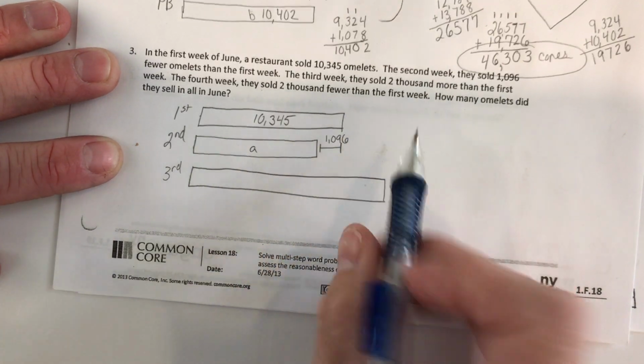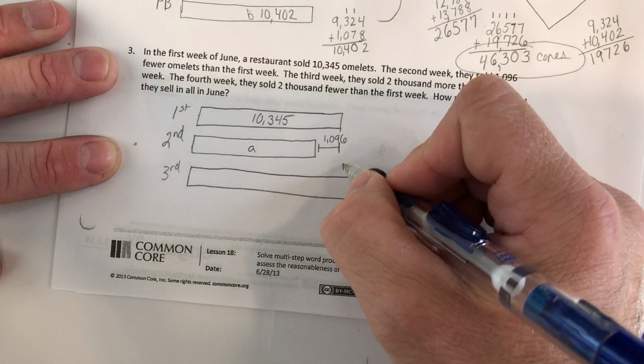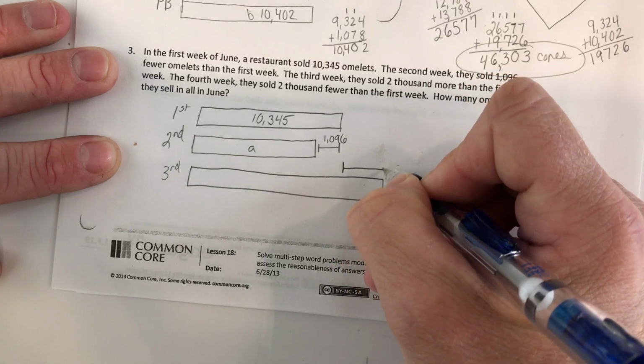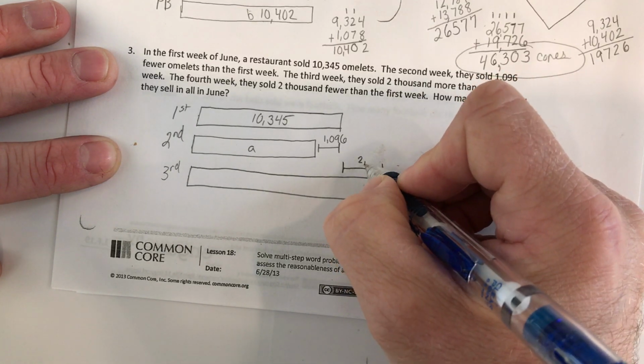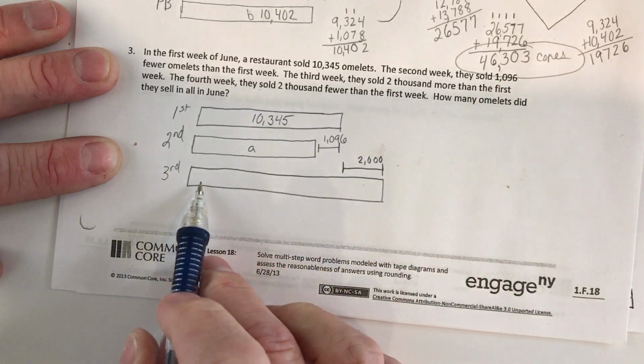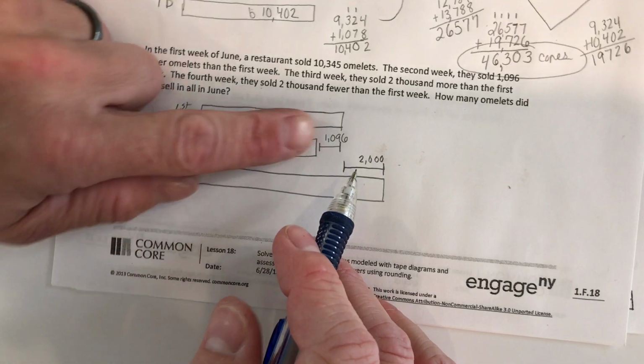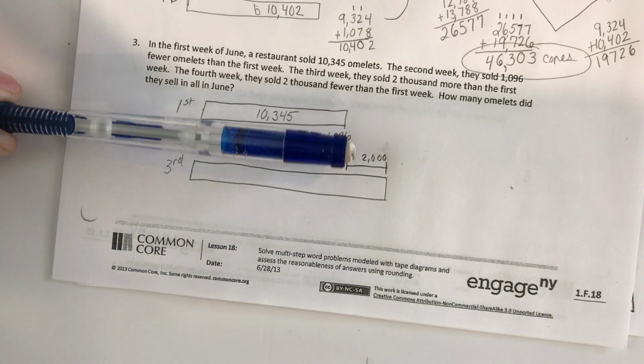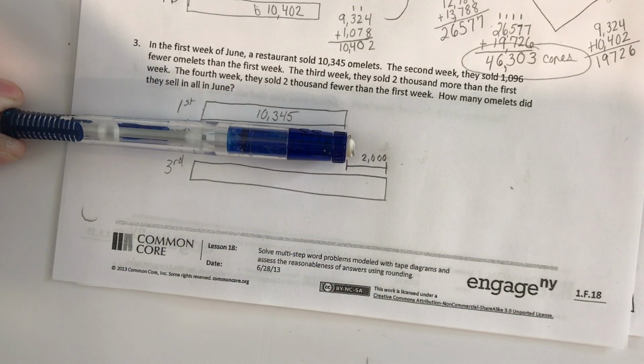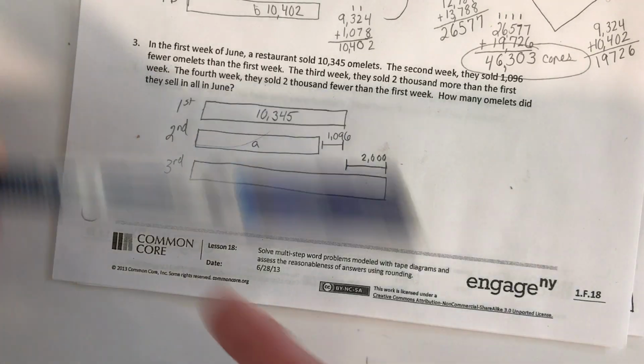They sold 2,000 more, so I'm going to go here and here. I know I like to have them side by side, so maybe I could have bumped my 3 up there, but I think we could still figure it out. So if you're taking out your middle bar there, that's what your brain's thinking. You're just going to take that number. We can do that right in our head right now. It's going to be 12,345. That's how easy this one is.